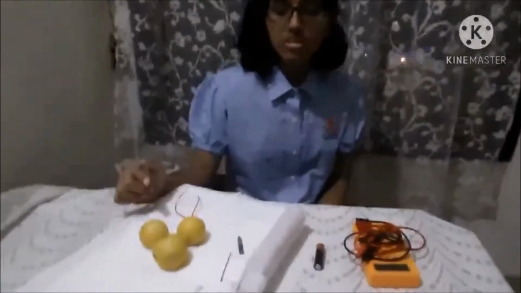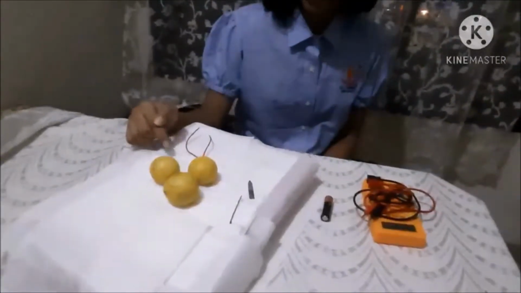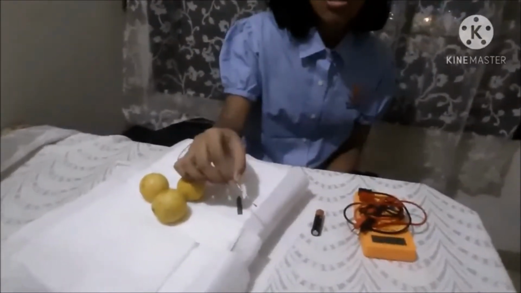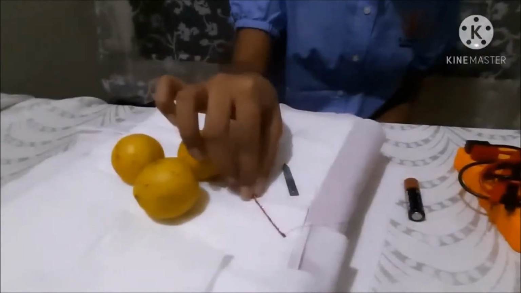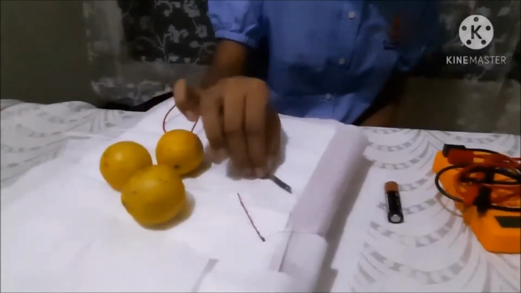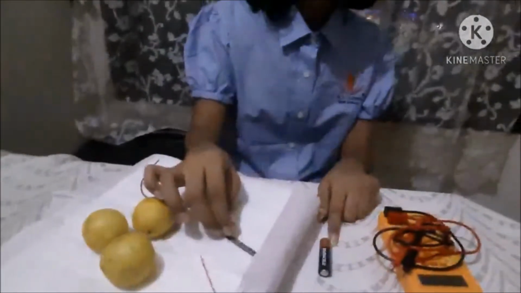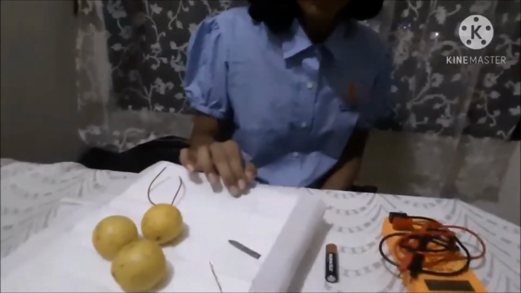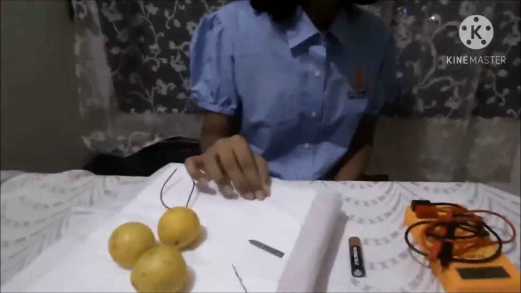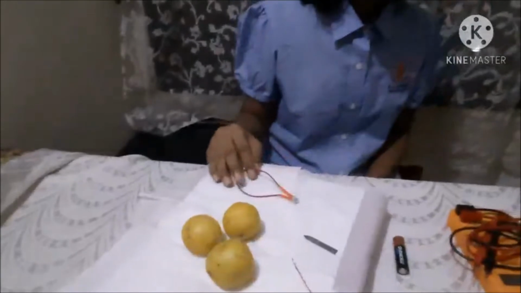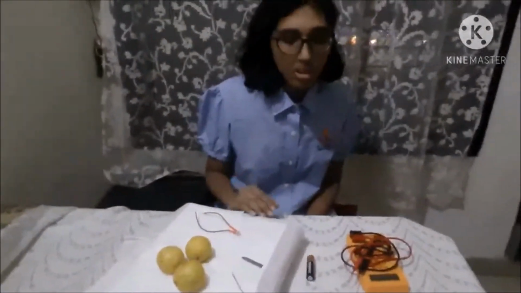electrolyte. So here I'll be using 3 lemons. The citric acid in the lemon will be used as the electrolyte. I'll be using copper wire, taking out the insulation, and using it as a positive electrode. The zinc, which I've taken from a used cell, will be used as the negative electrode, and I'm using copper wires to connect these positive and negative electrodes. I'll be using an LED to show if it works, and I'll be using a multimeter to check the voltage.